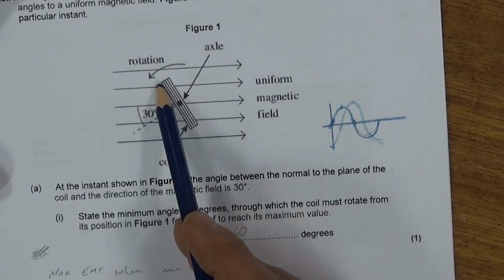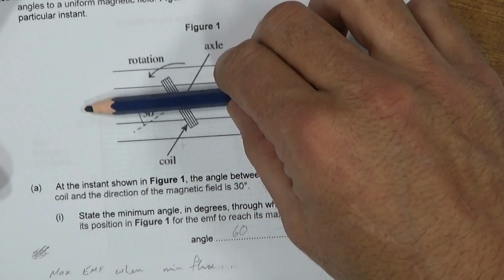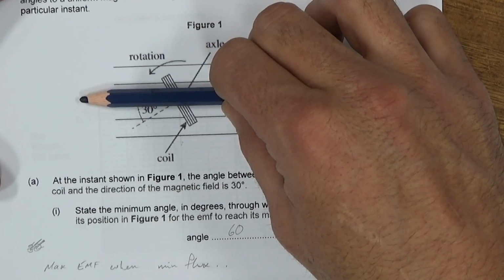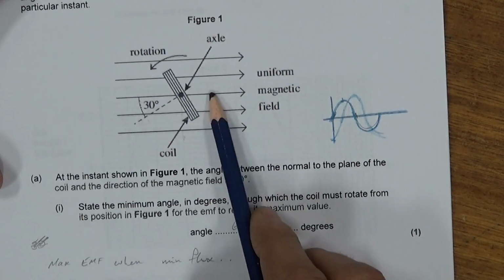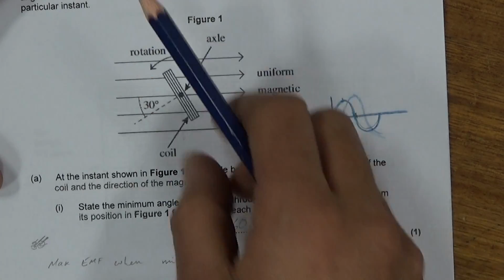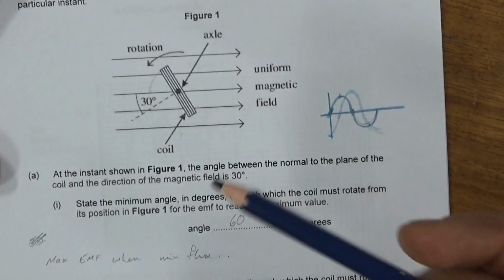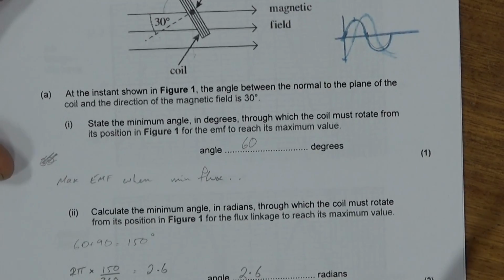So this has to be in line with the field when we're going to get maximum EMF, and so it's got to rotate 60 degrees from there, right around a further 60 degrees. So that's got to come down that next 60 degrees there. So it's going to be 60 degrees.